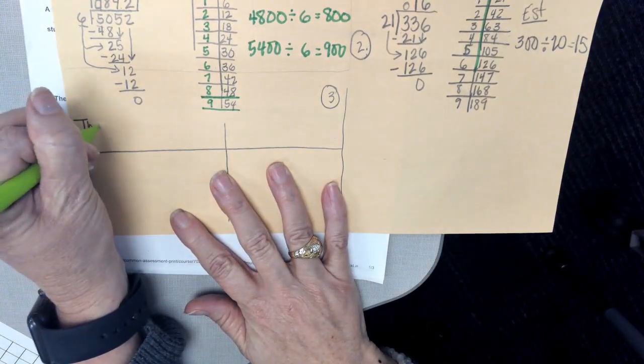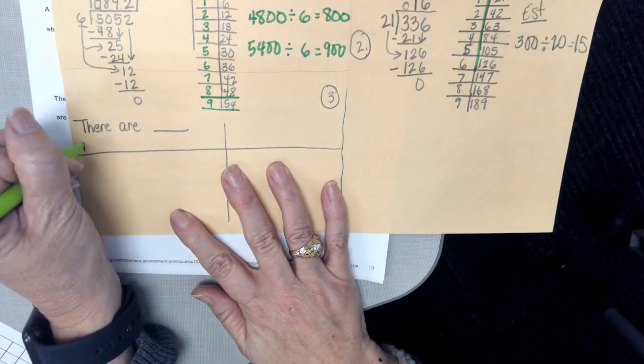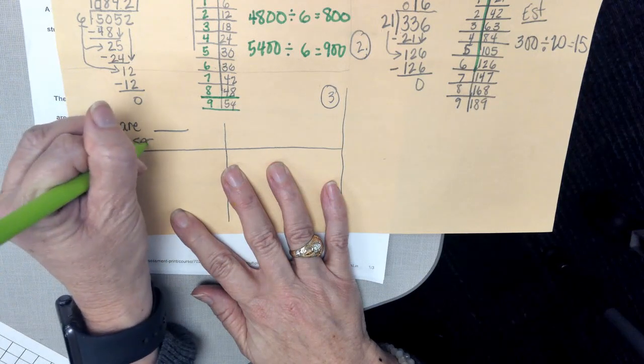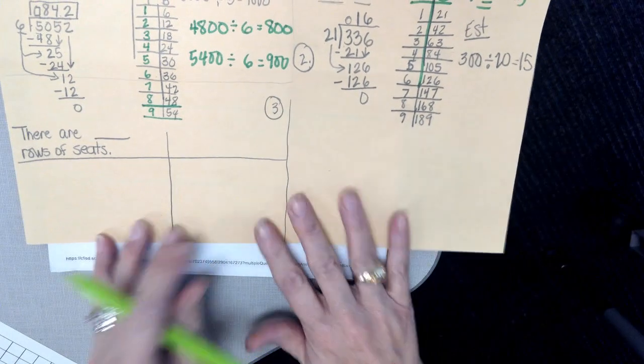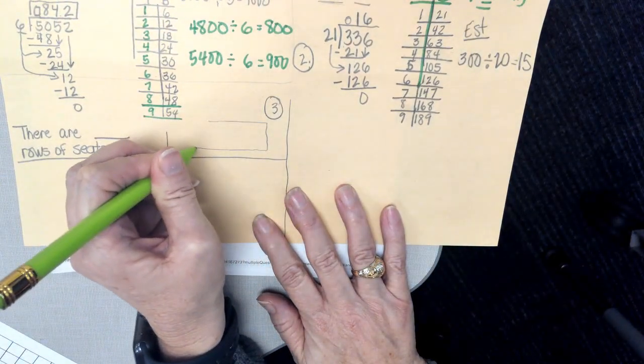There are blank rows of seats. So here's my giant stadium. Can I just add more seats?